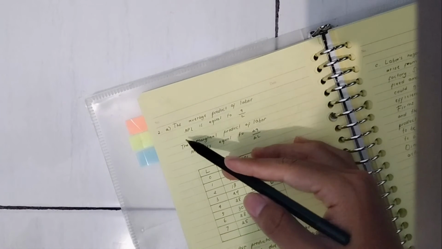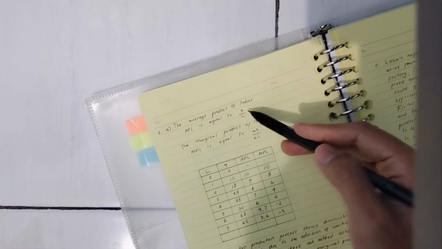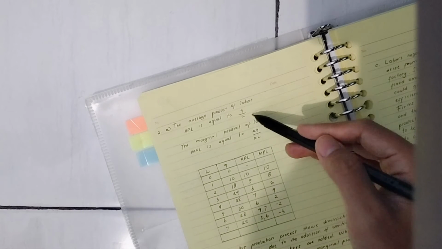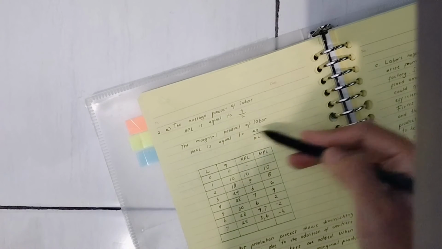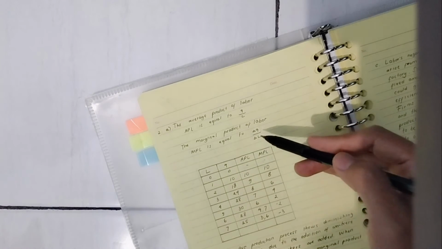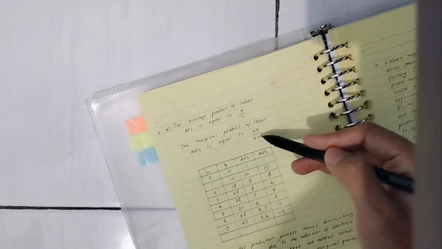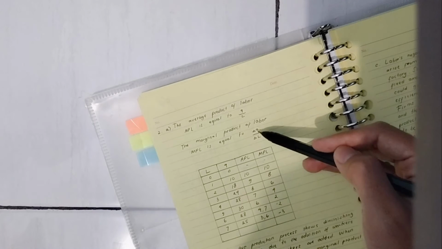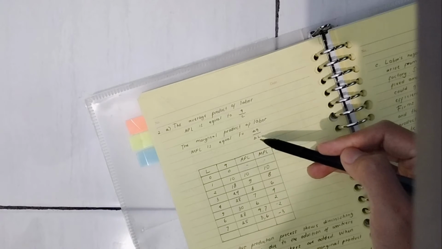For the formula, the average product of labor, APL, is equal to Q per L, the output per labor, and the marginal product of labor, MPL, in here is equal to delta Q per delta L. This is the change in output divided by the change in labor input.